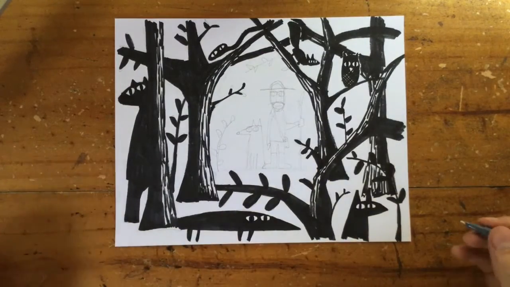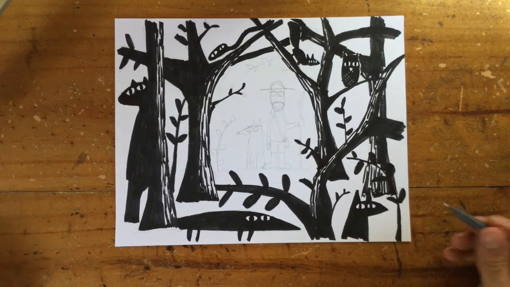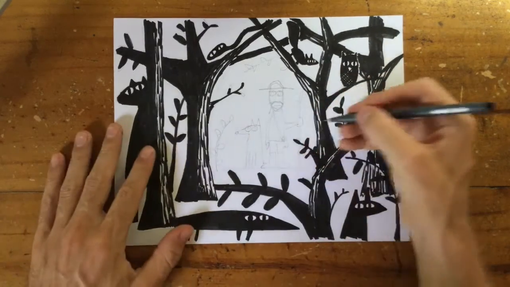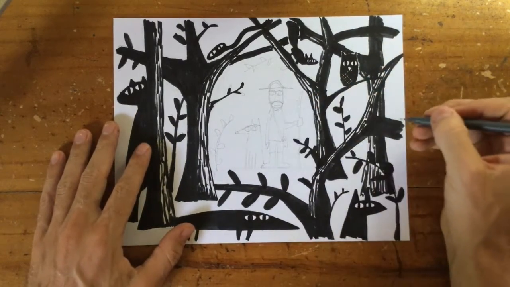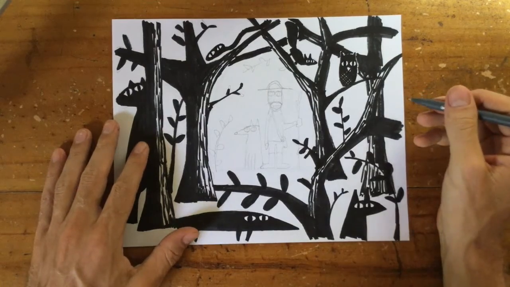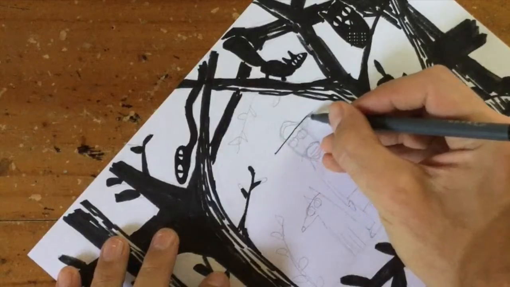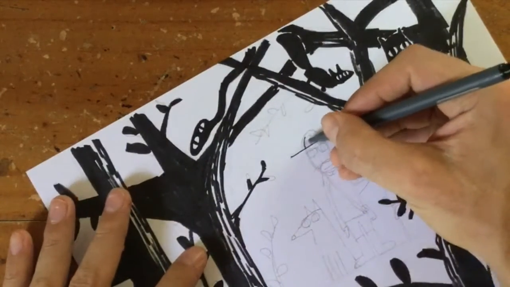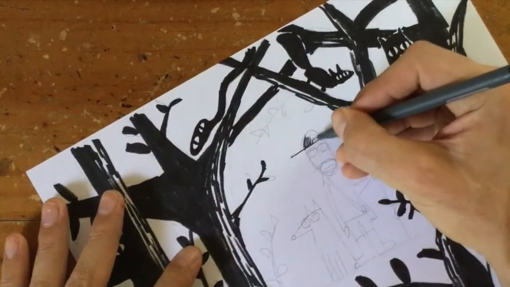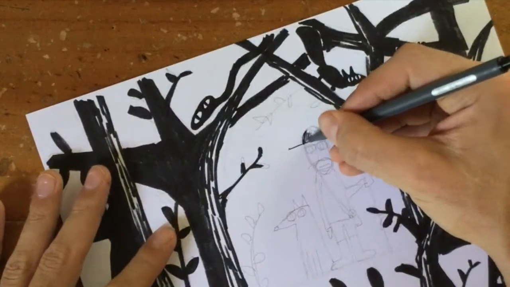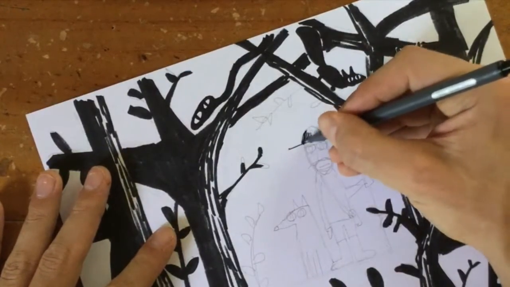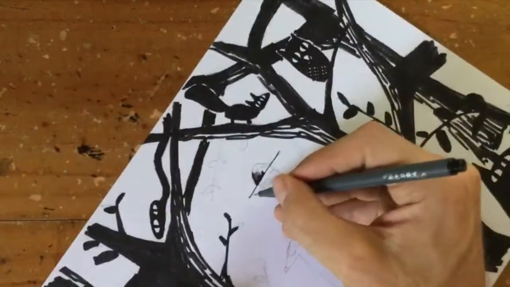I'm going to switch to the thinner marker for some details on the hiker and his dog. But it's not going to be as simple as just going around the outlines, okay?